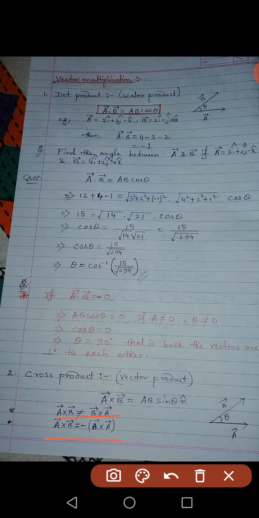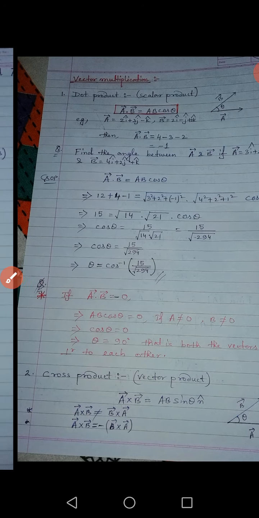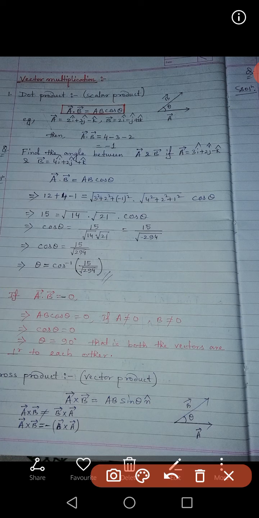That means if this is the plane where a and b are lying, which plane is that? That is the plane of the paper. Okay, a and b both are lying on this plane. So the direction of a cross b will be perpendicular to the plane.